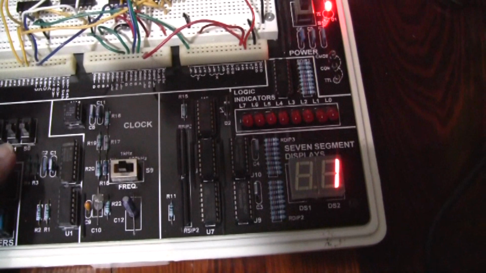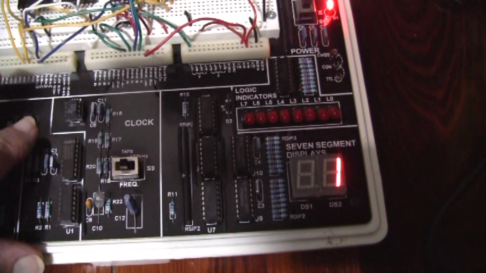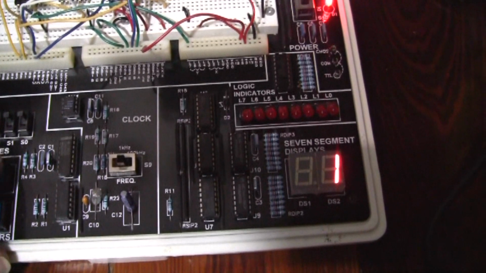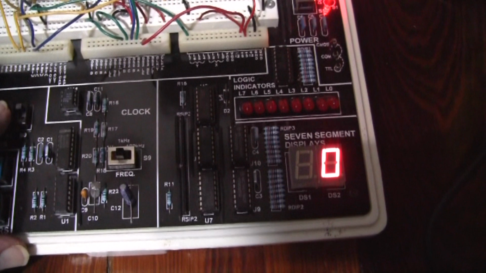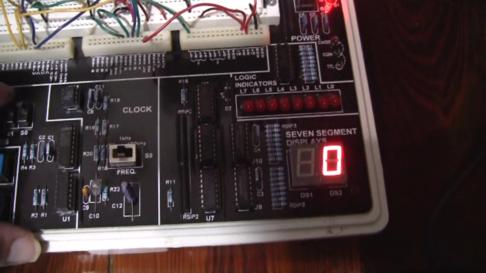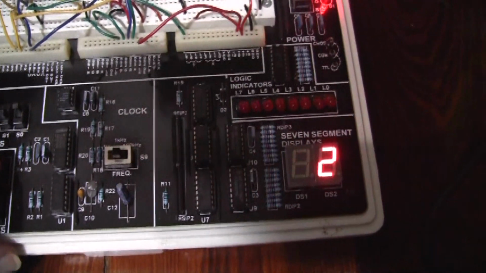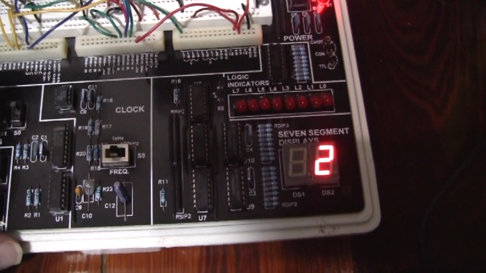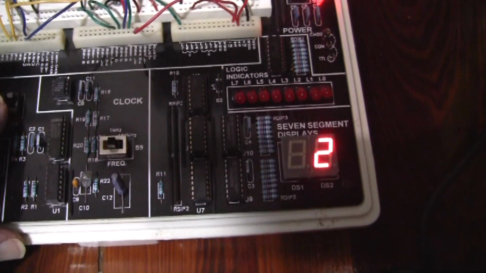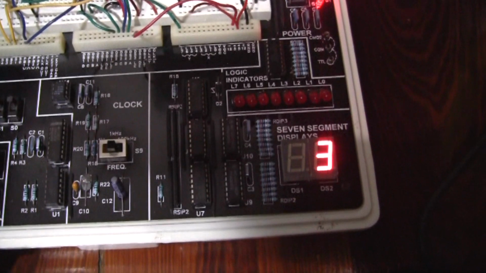So when we come down now to the 0, we come on 1, 1. No output there. We can take 0, 1 and go to the 2. And we can take 1, 1 and go back to the 3.